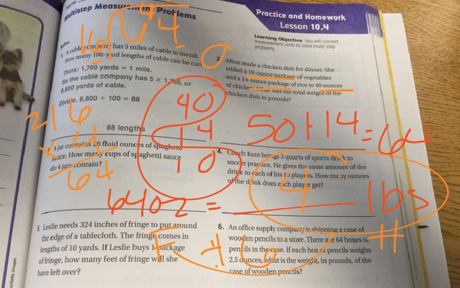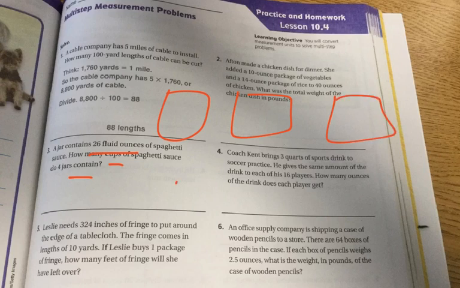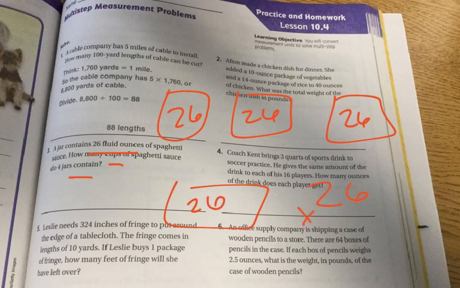Okay, let's try the next question. A jar contains 26 fluid ounces of spaghetti sauce. How many cups of spaghetti sauce do 4 jars contain? So 2 steps. First, I have to think, 1 jar contains 26 fluid ounces, and I have to multiply that by 4 because there's 4 jars. So if I was drawing a picture, they would each have 26. So I'm going to do 26 times 4.